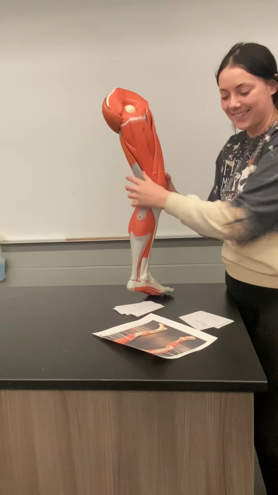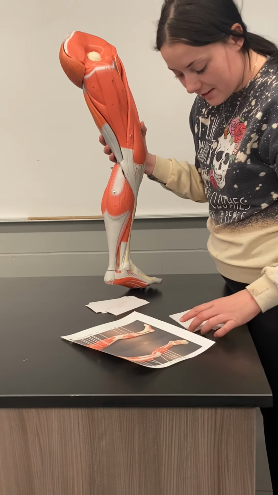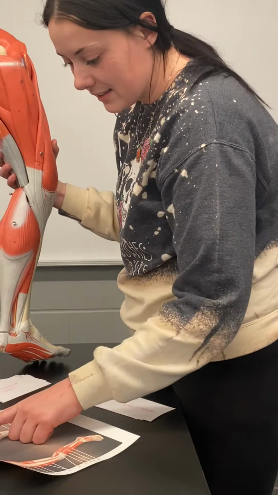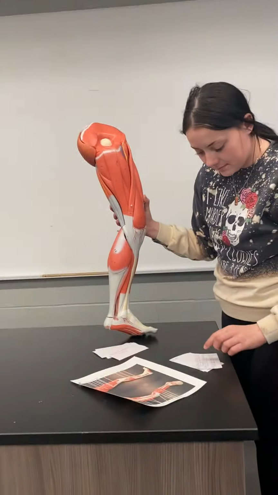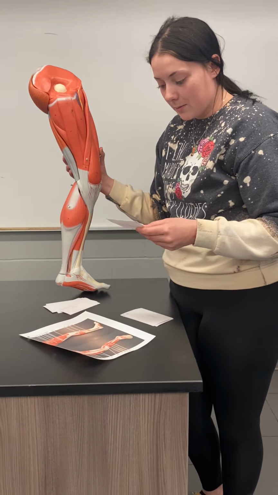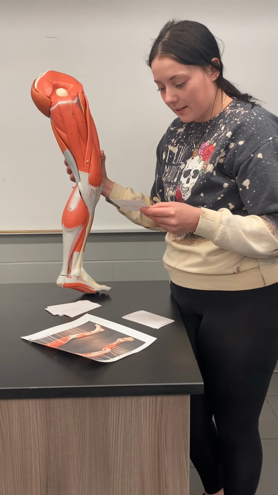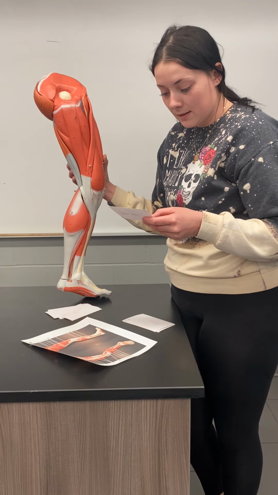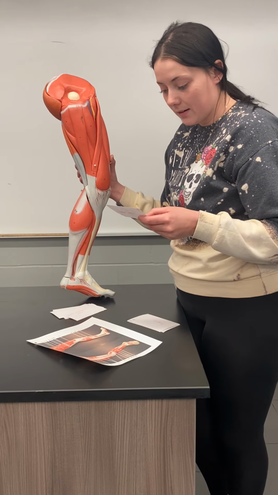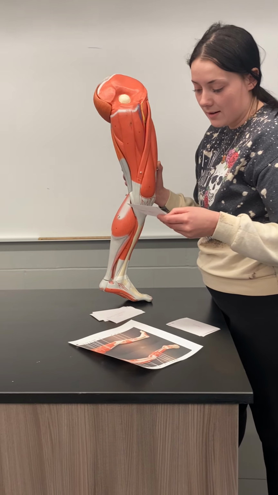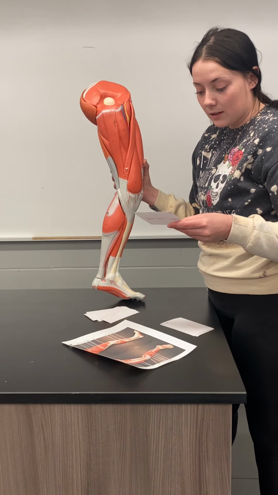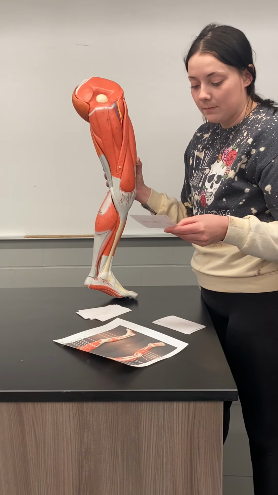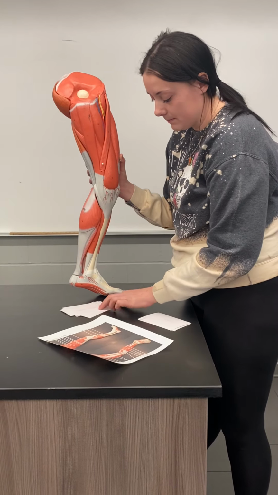Number 11. I'm going to turn the leg this way. Number 11 is the adductor longus. That is this one. The origin is the body of the pubis, inferior to the pubic crest and lateral to the pubic symphysis. Insertion, the middle third of the linea aspera of the femur, it's basically the medial hip. Action is thigh flexion, adduction, external rotation, pelvis stabilization.